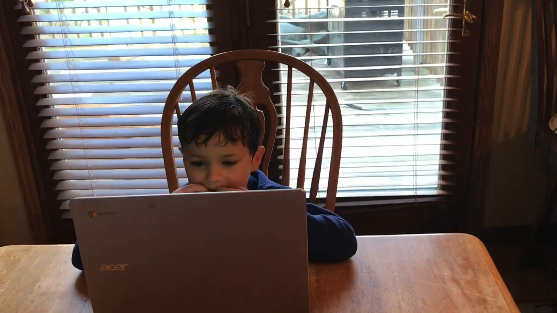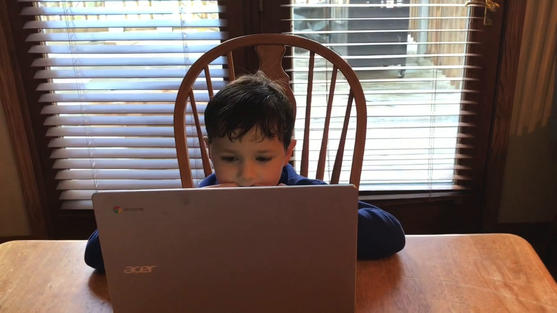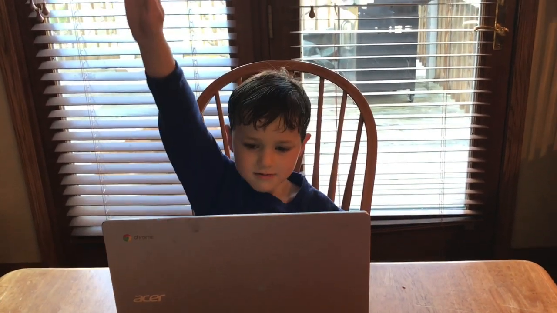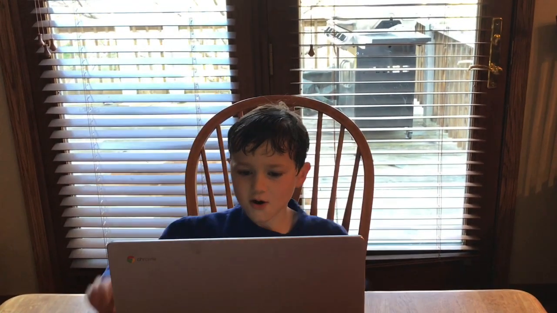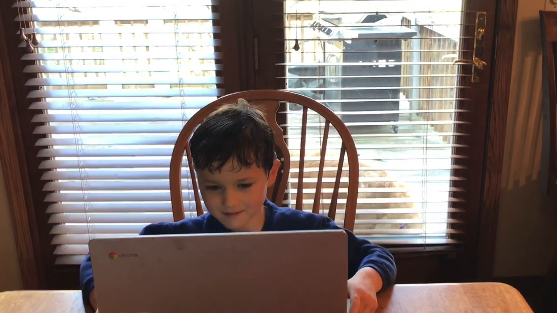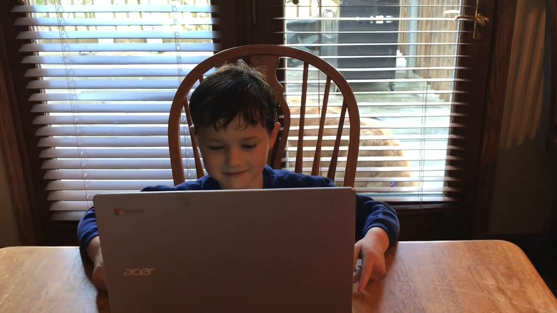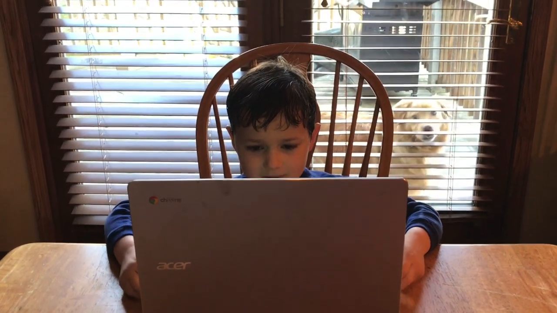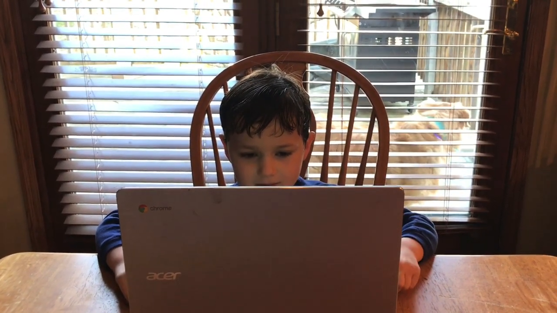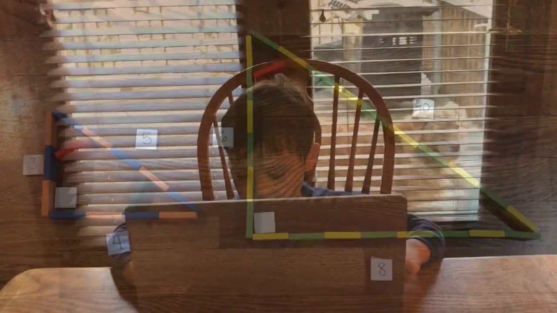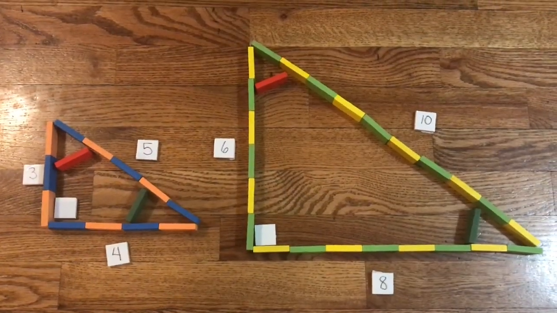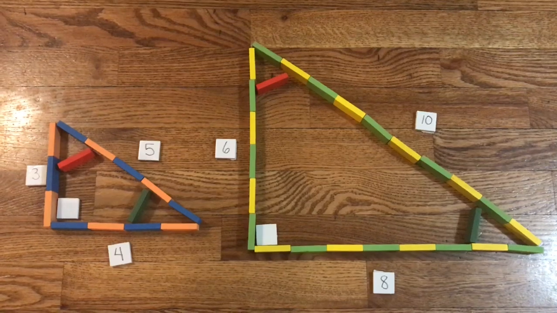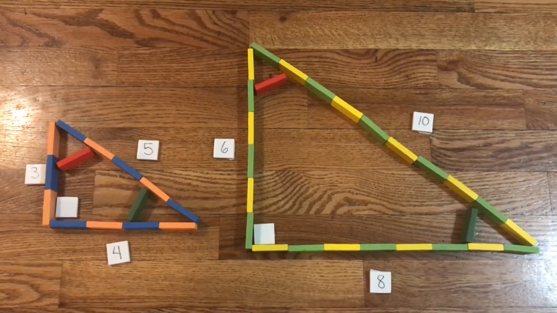Can anybody remember what similar means? Yes, Chase. Almost the same, but not quite. Good. Almost the same, but not quite. And when we talk about triangles, all of the corresponding angles need to be congruent and all the sides need to be proportional.